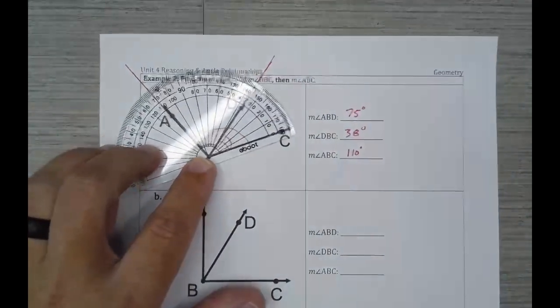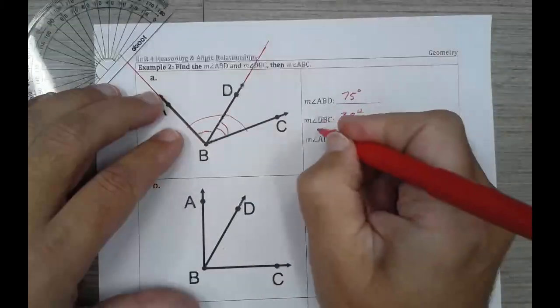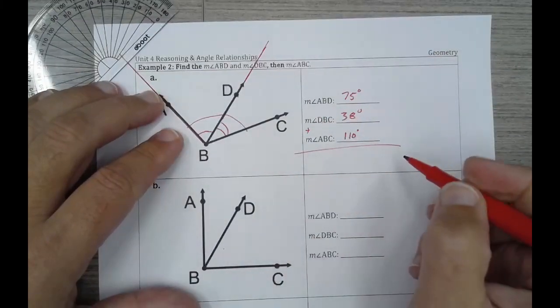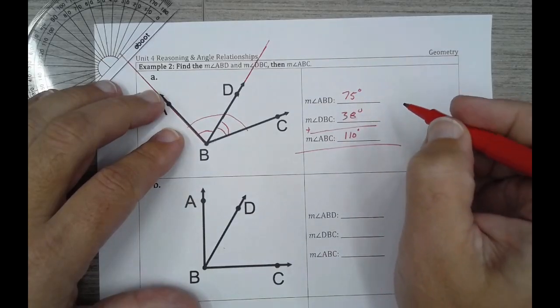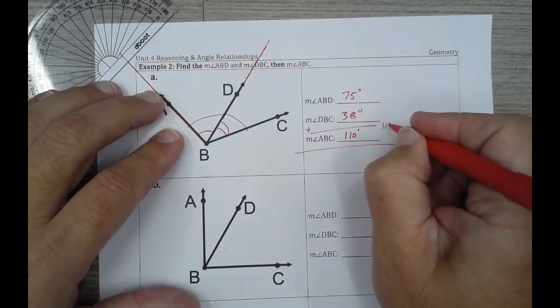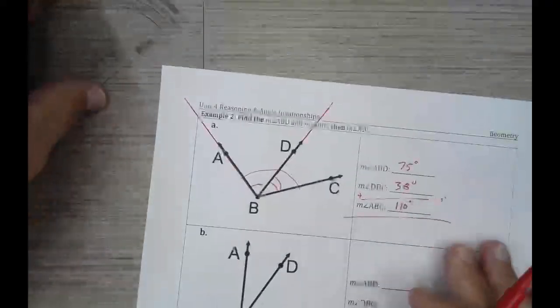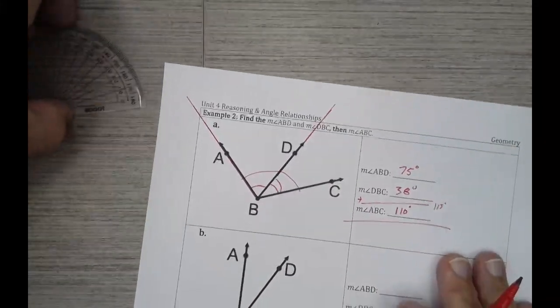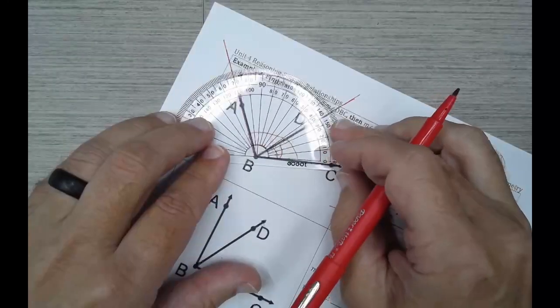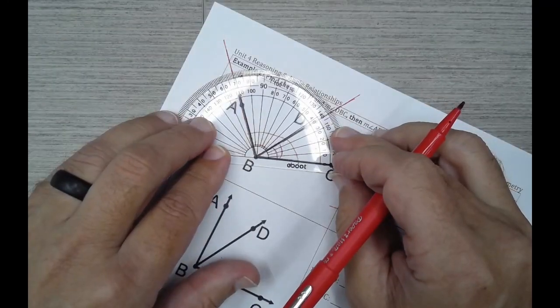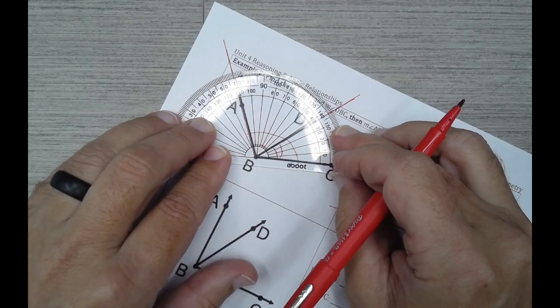Huh. Because if you add them up, this is going to add to 113, not 110. So let's see that one more time. Let's check that guy out. So this guy over here, yeah, he's not at 40 yet.